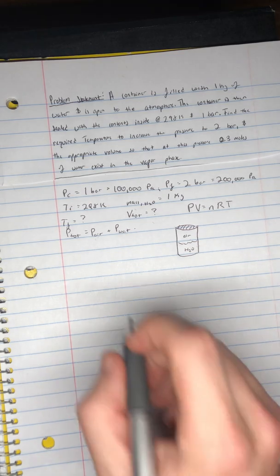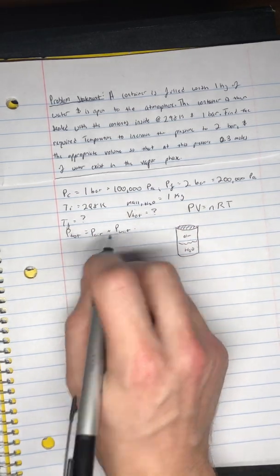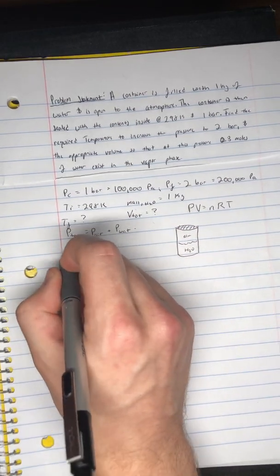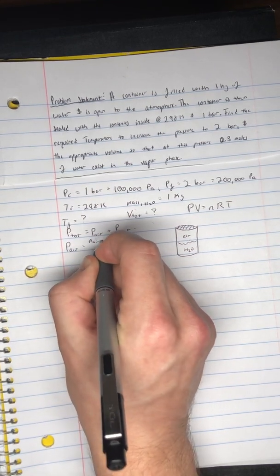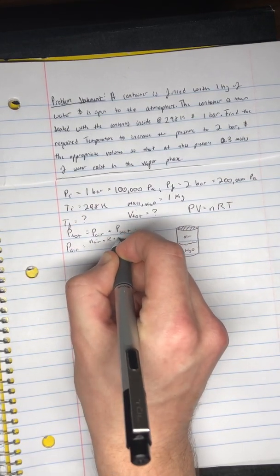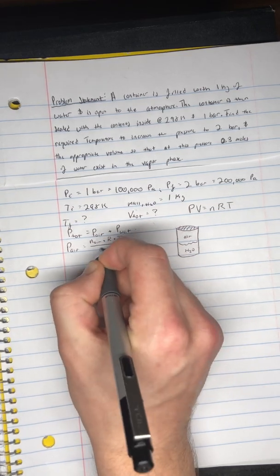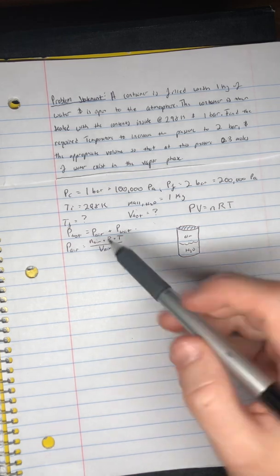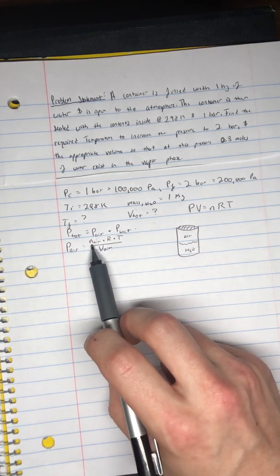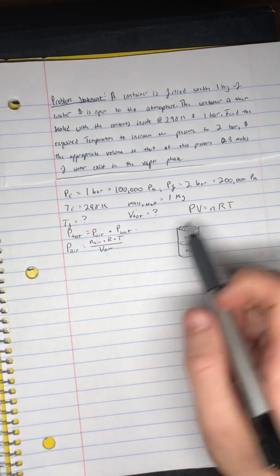So we know if we break down the pressure of the air, let's say the pressure of the air is equal to the number of moles of air times the gas constant times the temperature divided by the volume of the air. Now, we don't know the number of moles of air and we don't know the volume of the air.